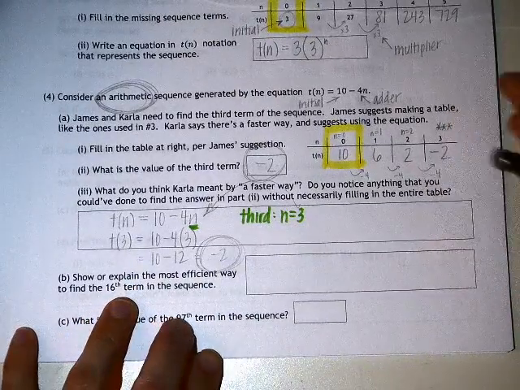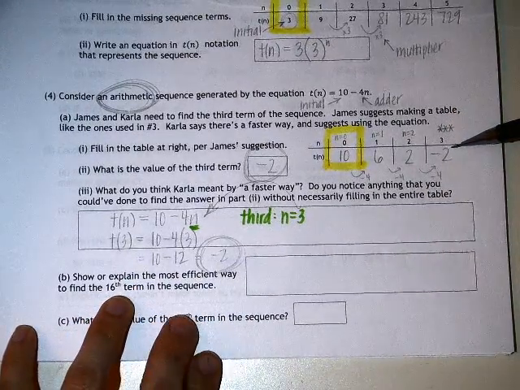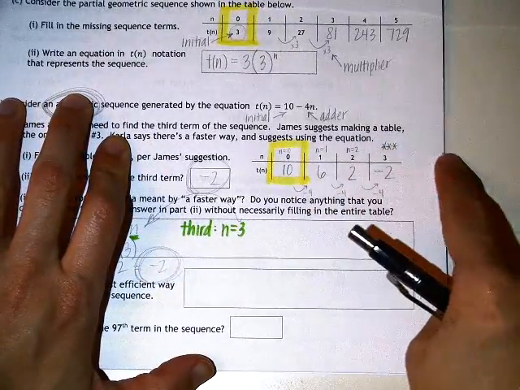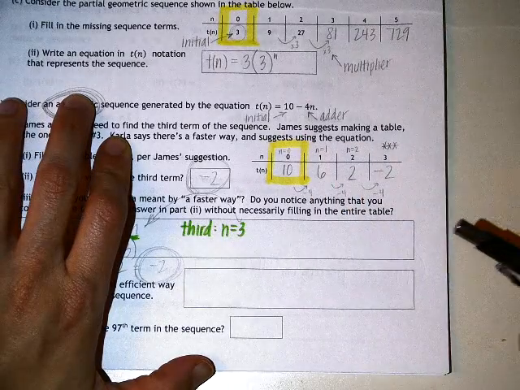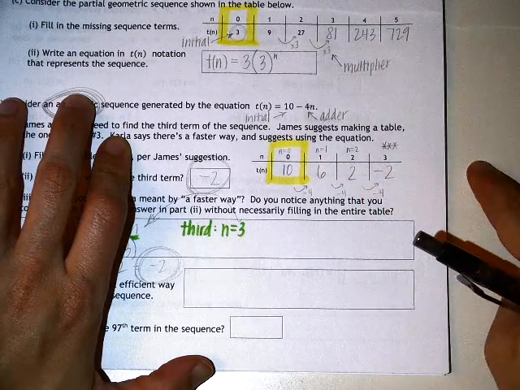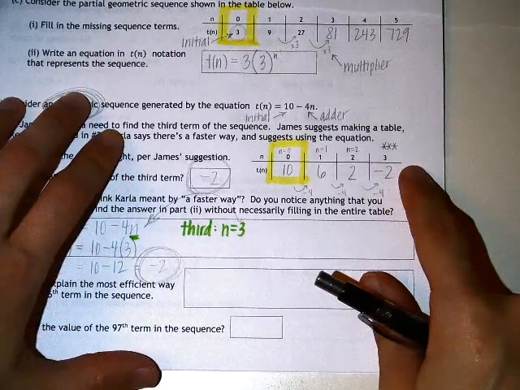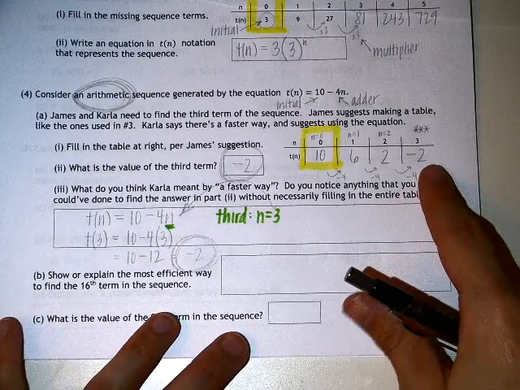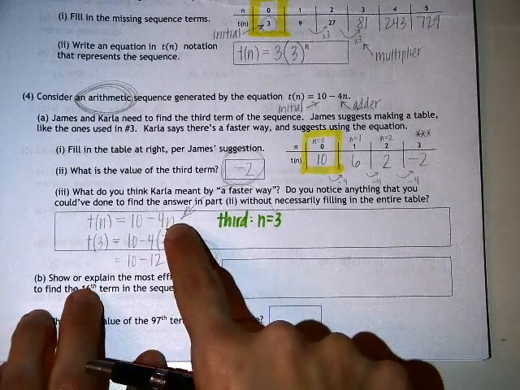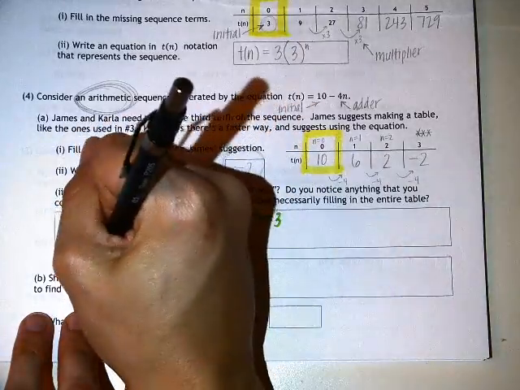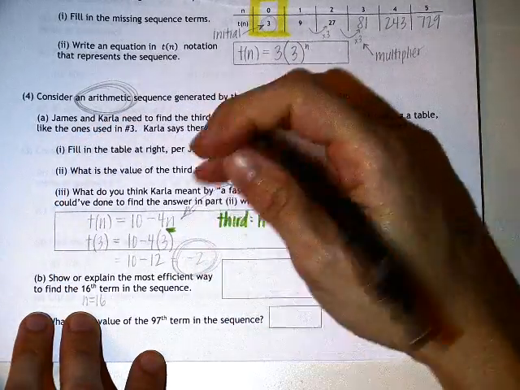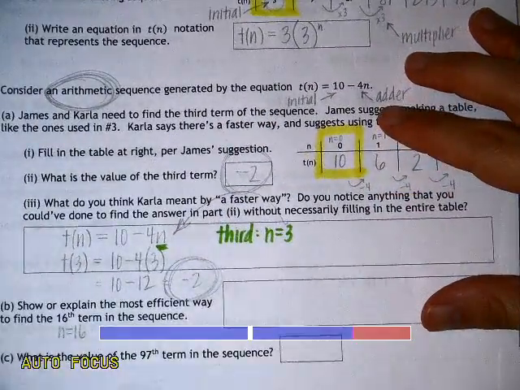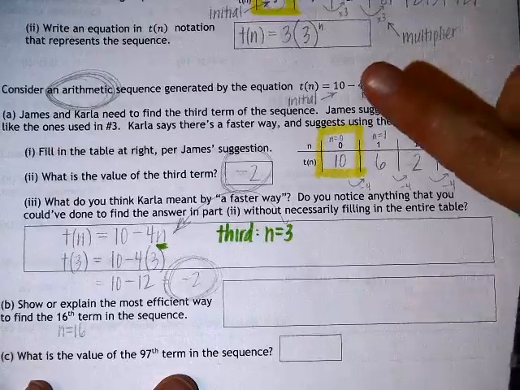Some people will actually think that the easiest way to find the 16th term is to just stretch this table off the paper, maybe even onto scratch paper, and they'll just keep going. They'll do the 4th term and the 5th term and the 6th term and the 7th term and the 8th term all the way down to the 16th. Some people would say, no, that sounds crazy. That's way too much work. I don't want to do that. And they'll take the 16 and do it Carla's way. They'll plug 16 into the n spot in the equation, and they'll get the equation to do the work for them. Everybody is going to be different, so you're going to have to decide which way works better for you.